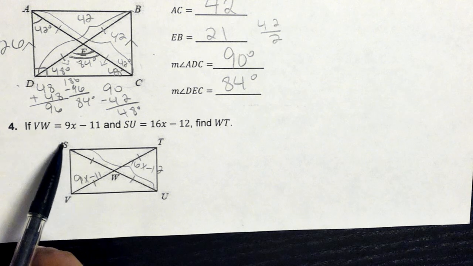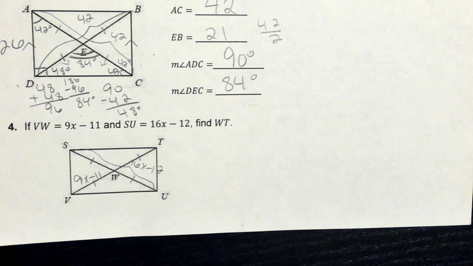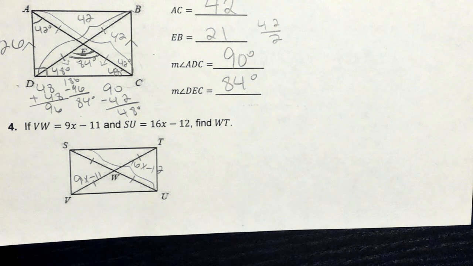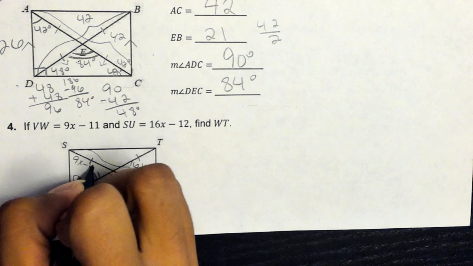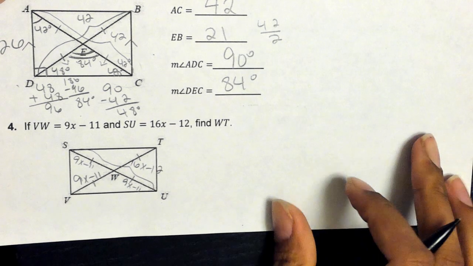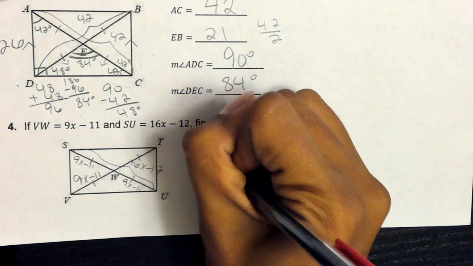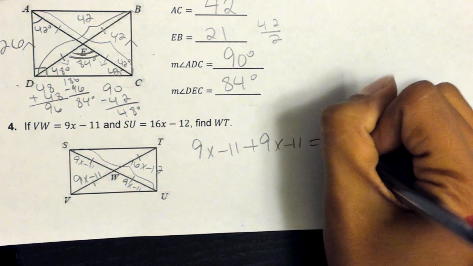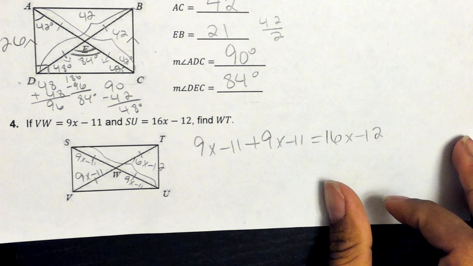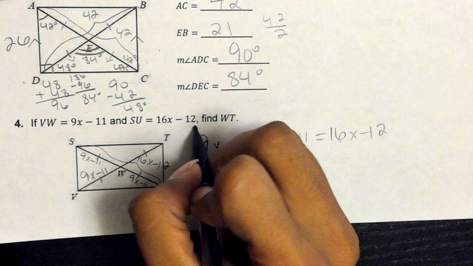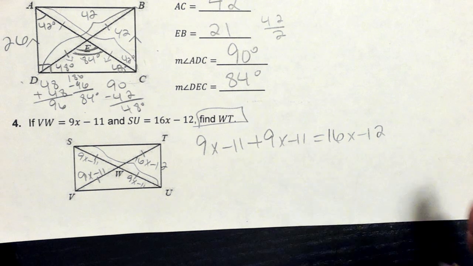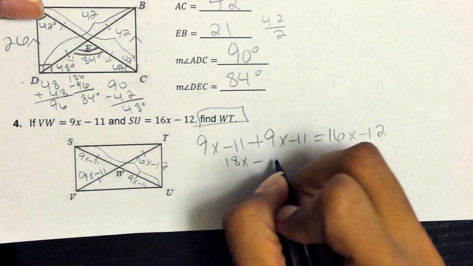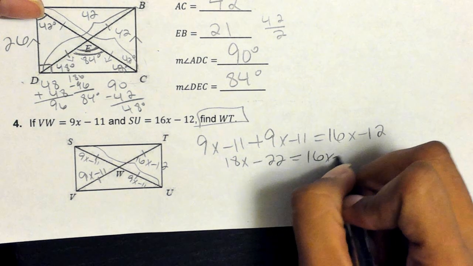So if I know that SU is 16x minus 12, and I know all the 1 tick marks are 9x minus 11, then I can just transfer this information over here, and I can make my problem. So 9x minus 11 plus 9x minus 11 equals 16x minus 12. And we got it set up to solve. Keep in mind, they didn't say x, so we got to find x and then plug it back in. So let's go ahead and do this. We got 18x minus 22 equals 16x minus 12.